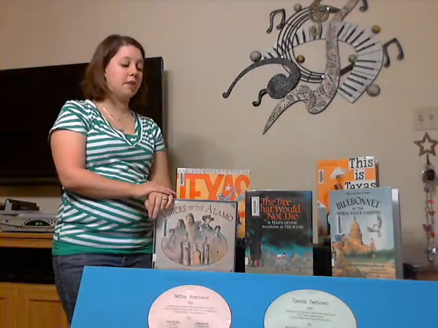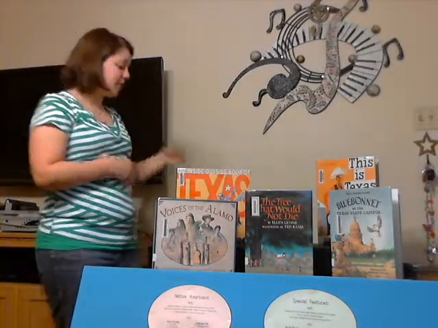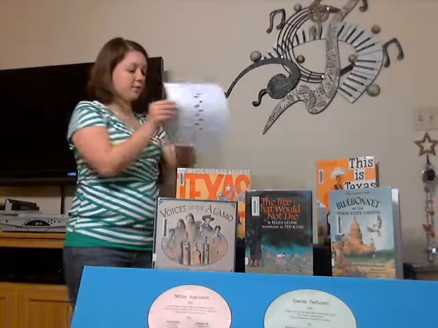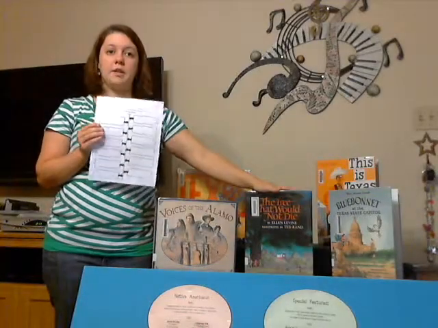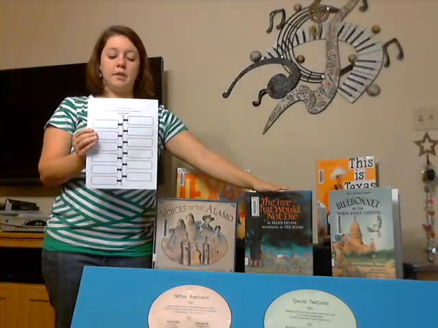I chose to do this unit with lots of integration. There's going to be lots of reading and a lot of social studies as well as writing. The first assignment that I've chosen to do with my students is we're going to read The Tree That Would Not Die. And as we read it, they're going to fill in a timeline of the events as it goes through.